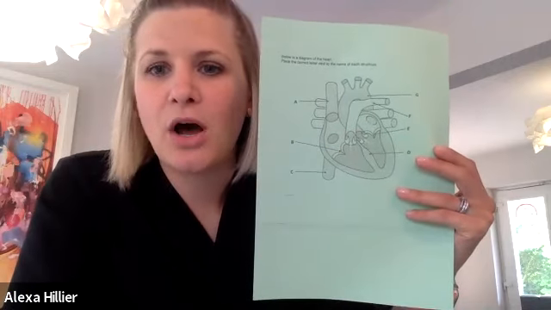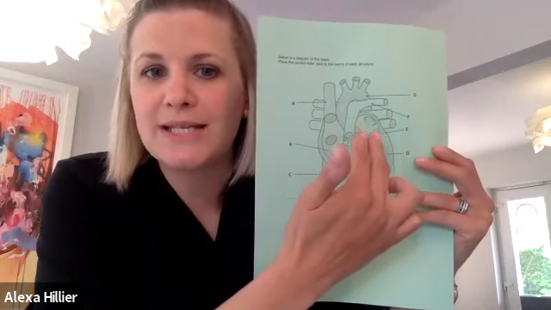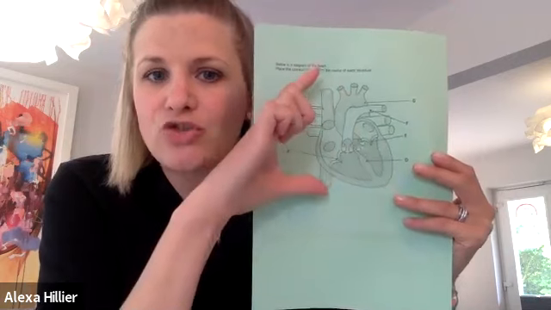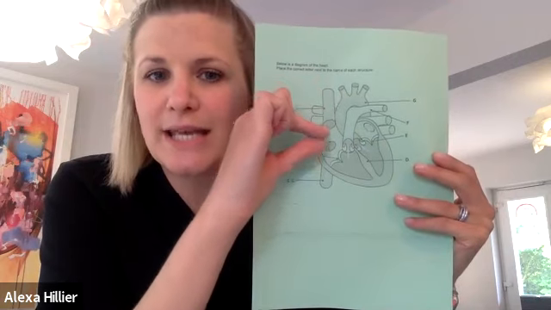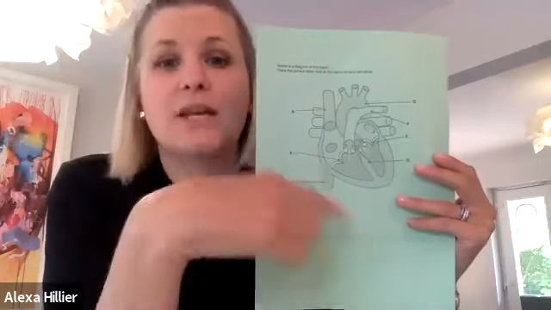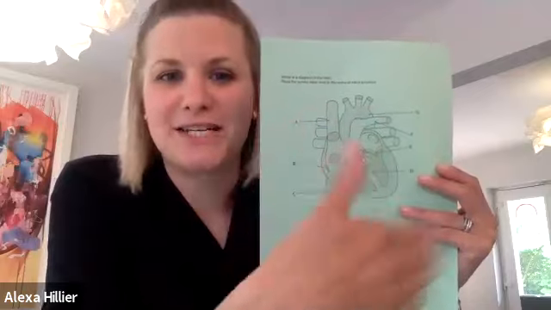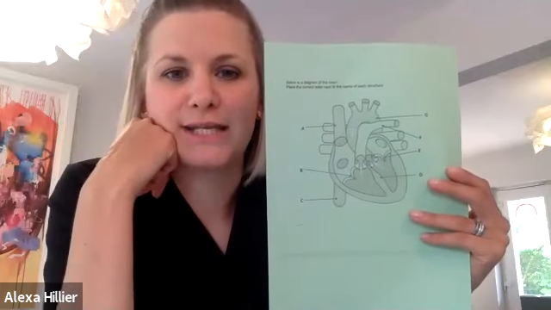And every time the heart relaxes, it's drawing oxygenated blood in from the lungs and drawing deoxygenated blood in from the body. Now, that is super confusing, which is why I had to double check myself, because you can easily start to get on the wrong path with describing it.